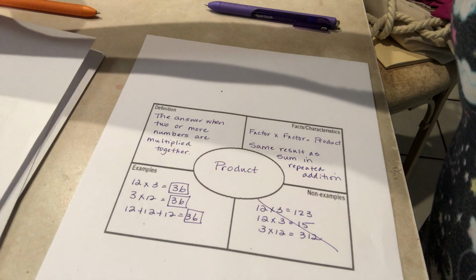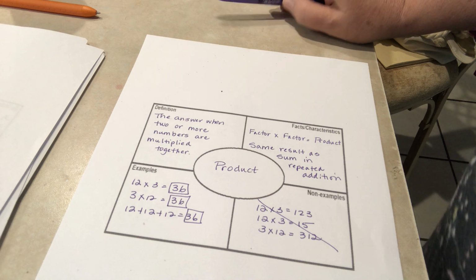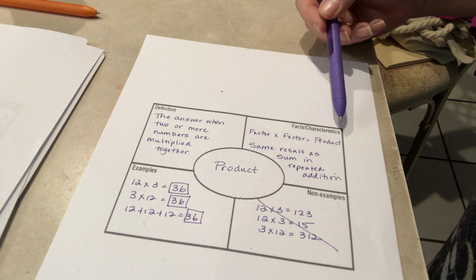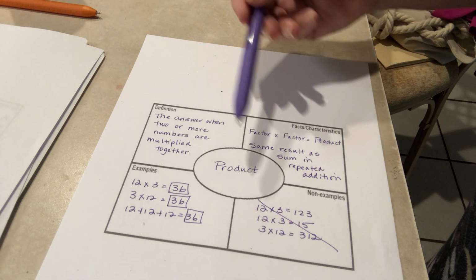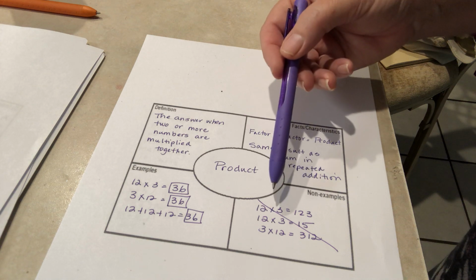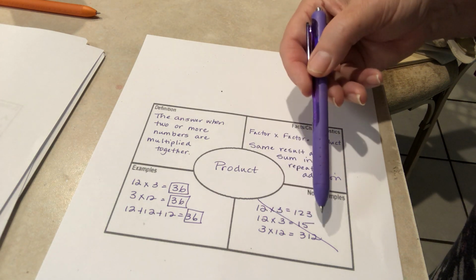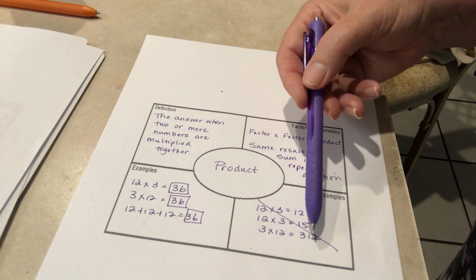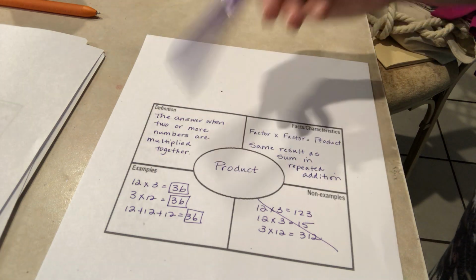All right. The next one is product. That goes with the one about factors, showing them that factor multiplied by a factor equals the product. It is the same result as in repeated addition. I'm showing them again, 12 multiplied by 3 is not 123. 12 multiplied by 3 is not 15. 3 multiplied by 12 is not 312. Again, big problem. So I want them to understand this.